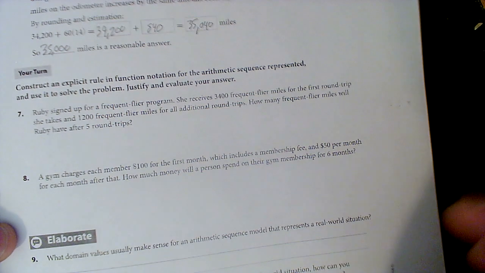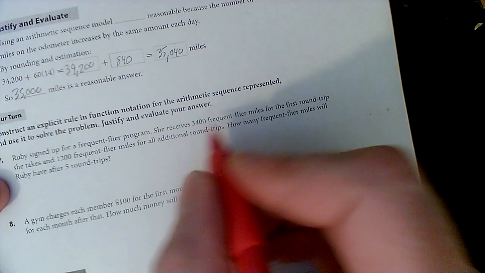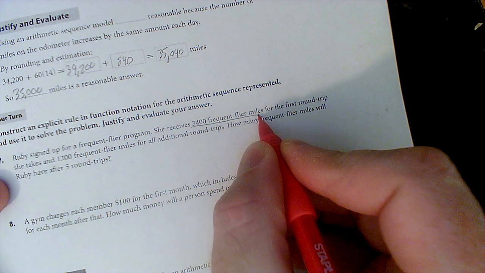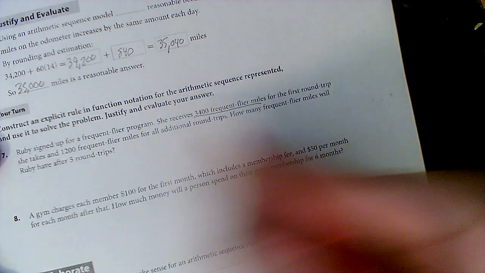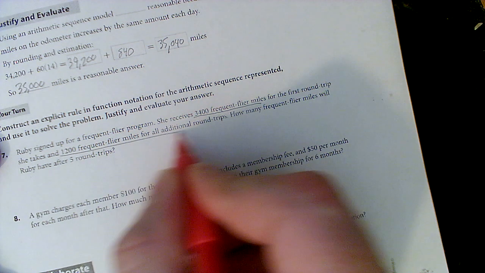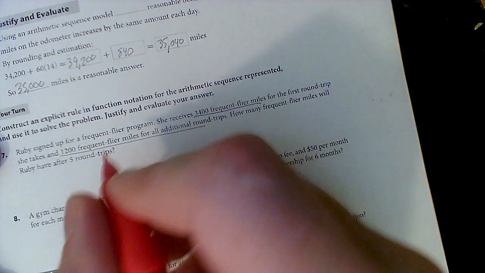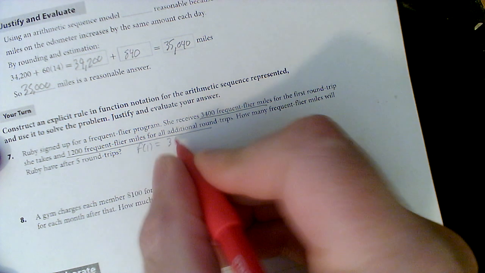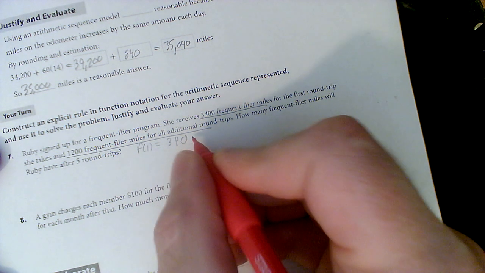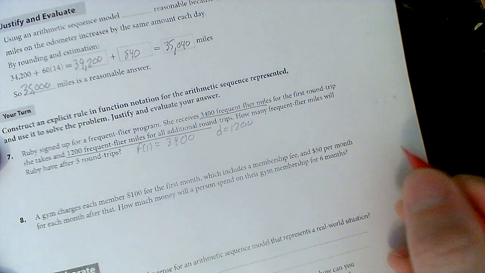Alright. Ruby signed up for a frequent flyer program. She received 3,400 frequent flyer miles for the first round trip she takes, and 1,200 for the additional round trips. How many will she have after 5? So it already tells us our start: f of 1, her first start, was 3,400, and her difference is 1,200.